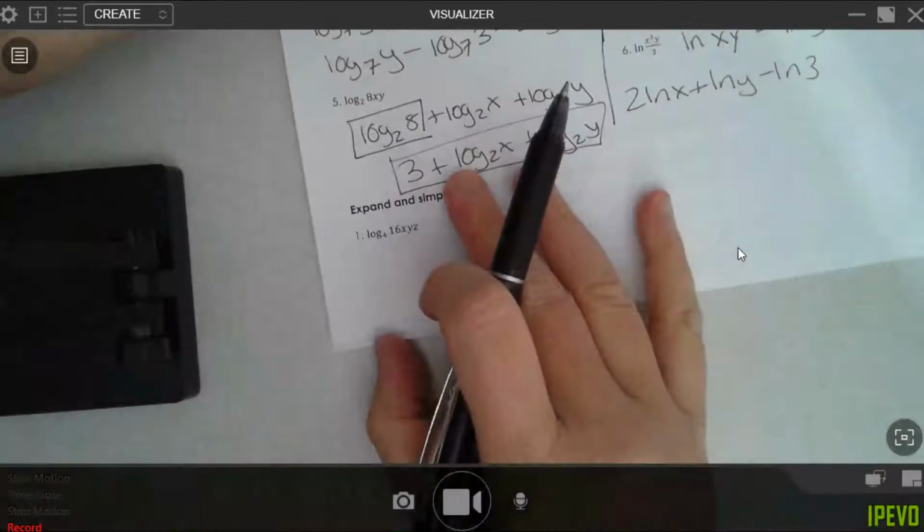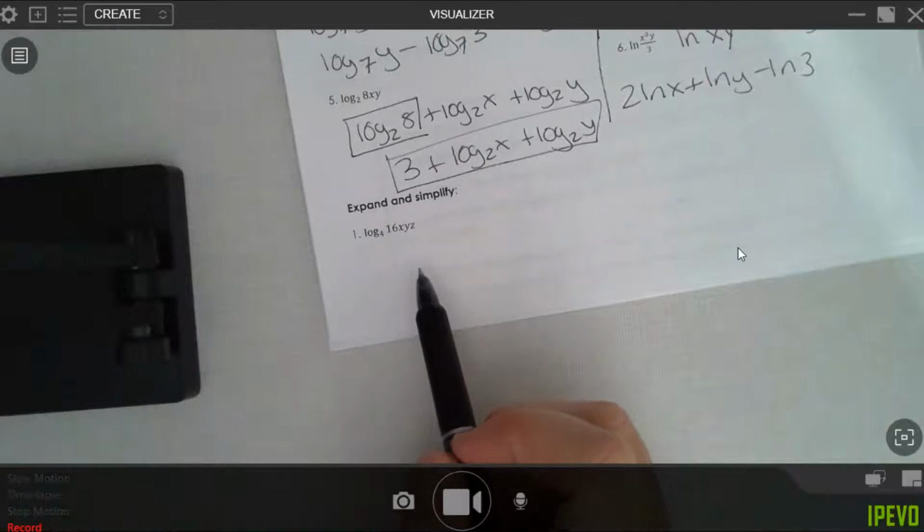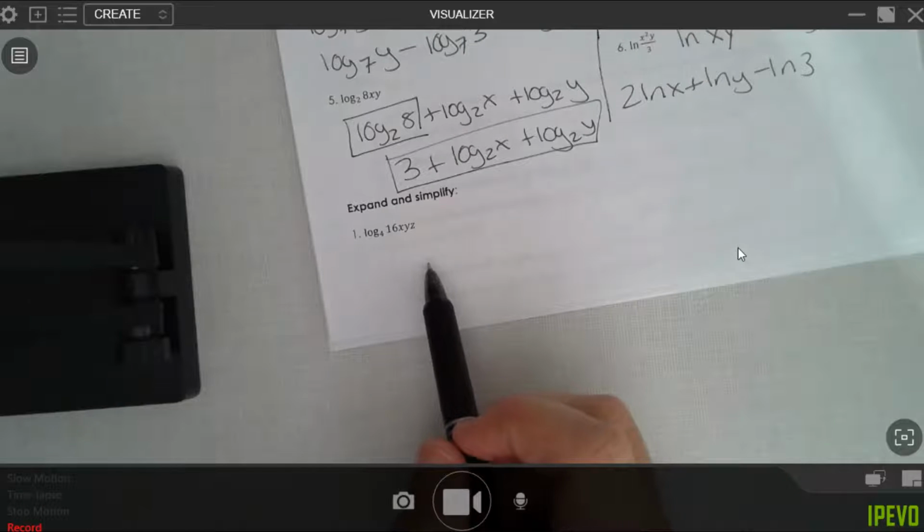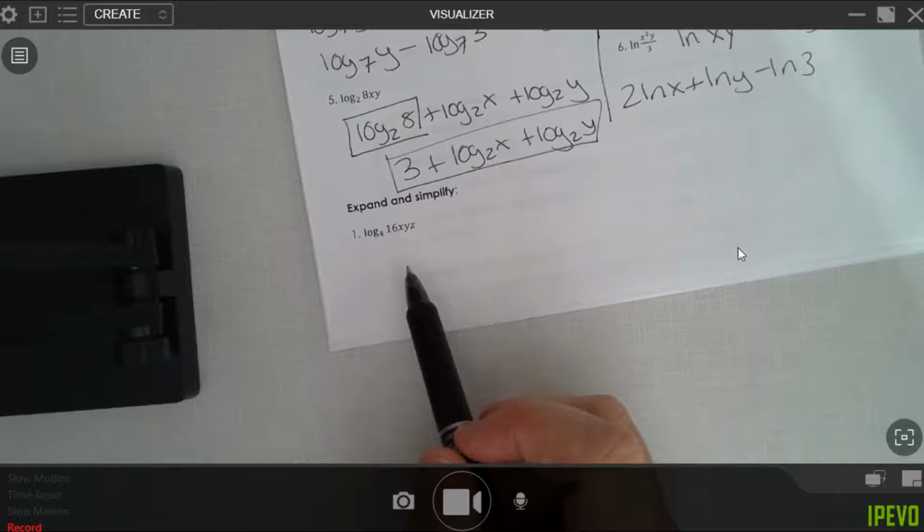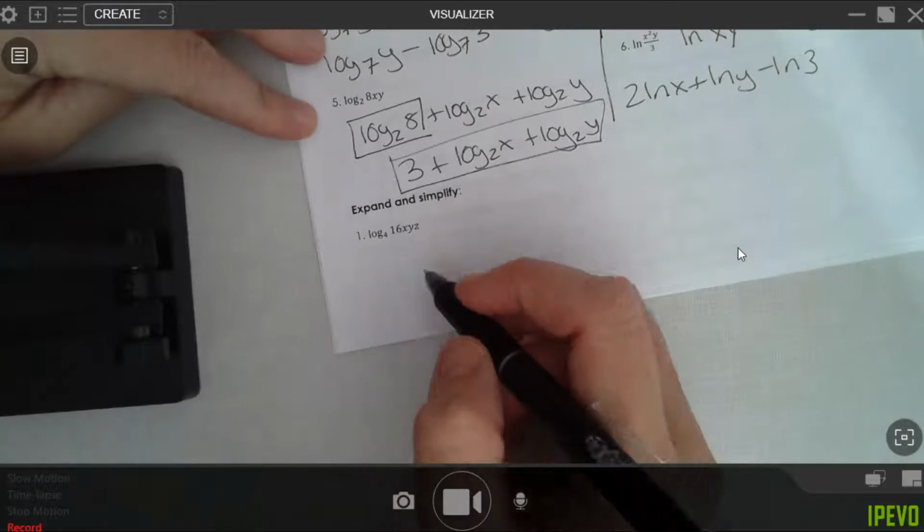So down here, they want us to expand and simplify. So why don't you pause it, expand it out, and then see if your simplified answer is the same as mine.